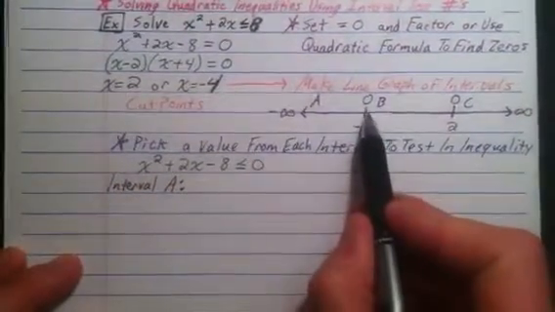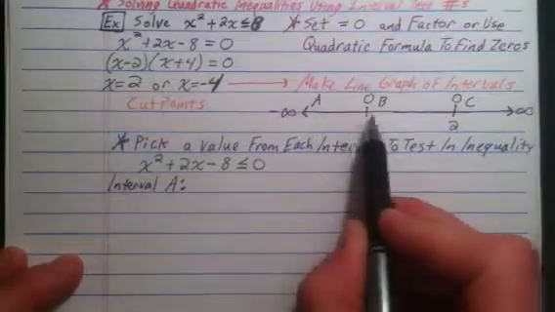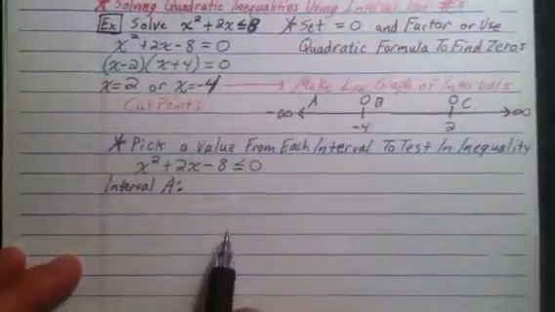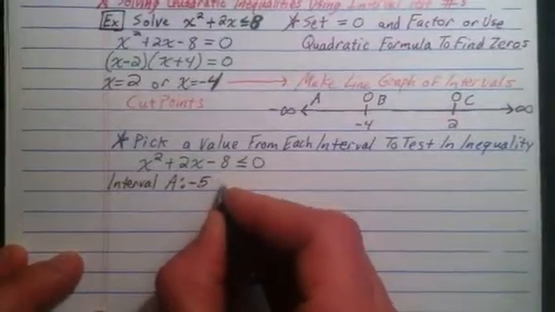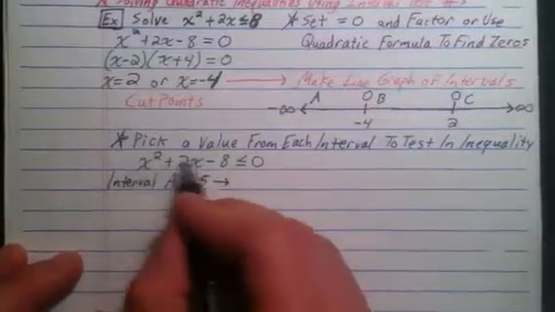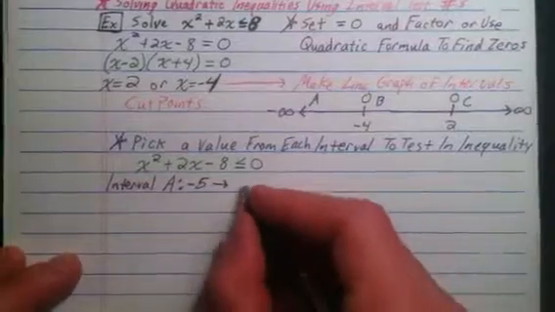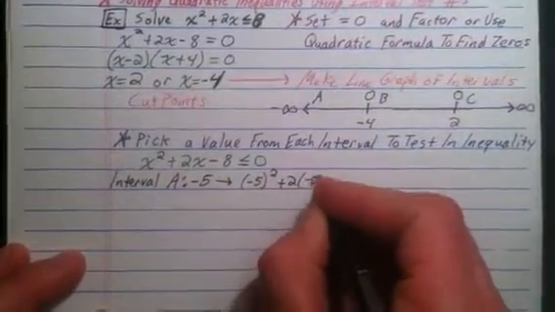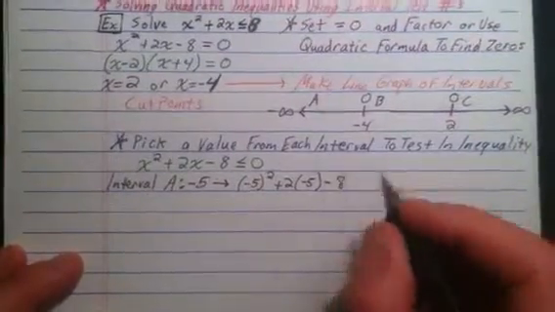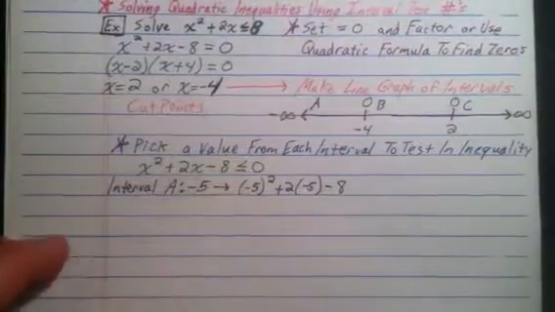we need to pick a number that's somewhere here to the left of -4. So -5 would be in that region. If we use -5 and plug that into the inequality, we would have -5 squared plus 2 times -5 minus 8.